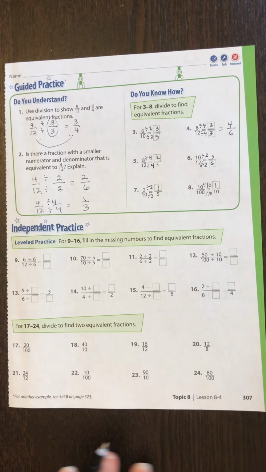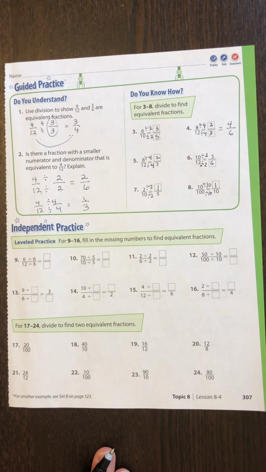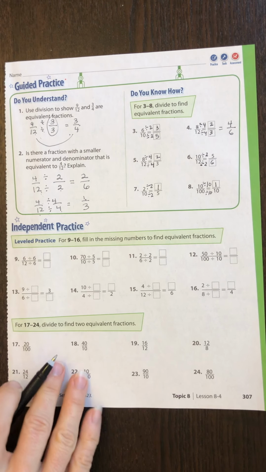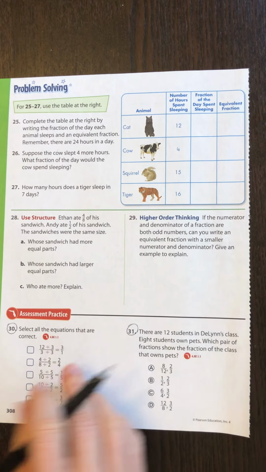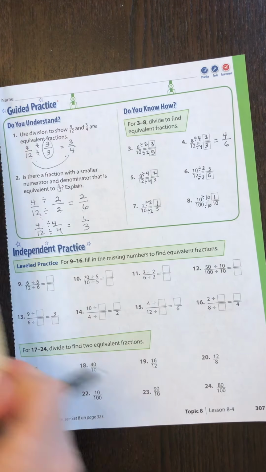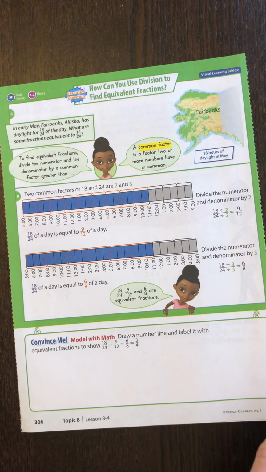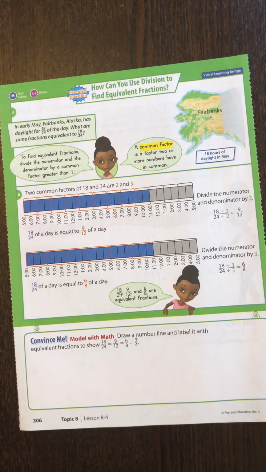All right, the bottom is yours to do for independent practice after your visual learning video. And then you'll also do 30 and 31. So back to page 306 with your visual learning video, then your independent practice and quick check for the day.